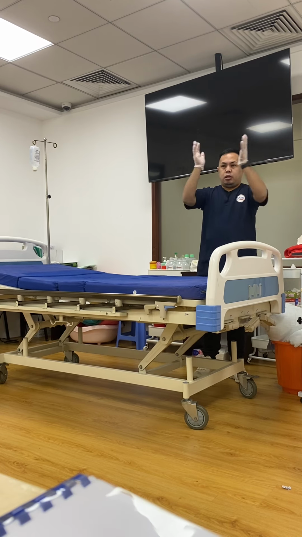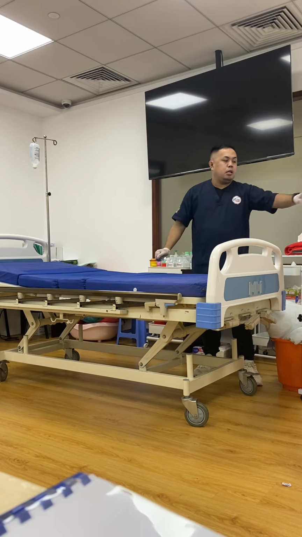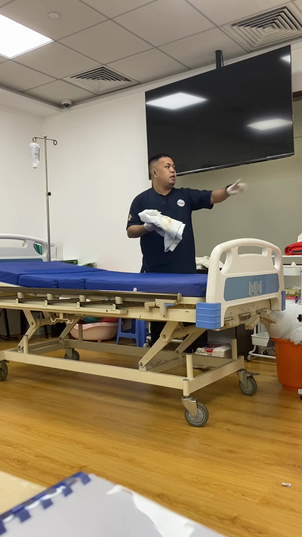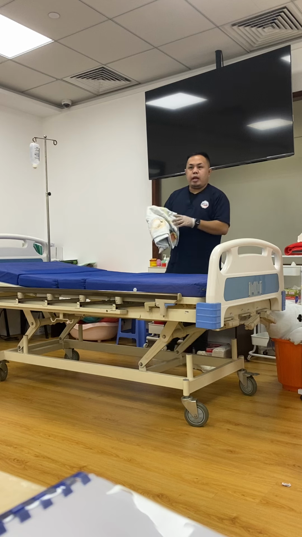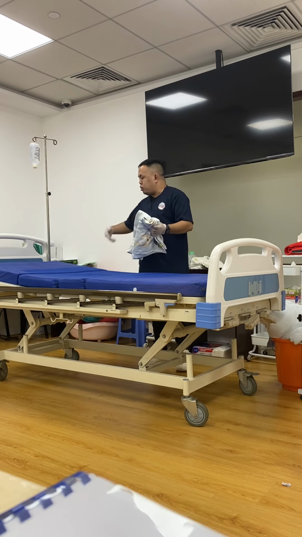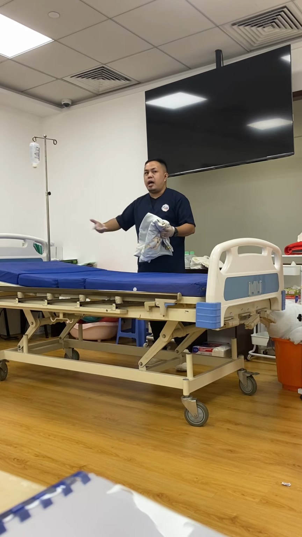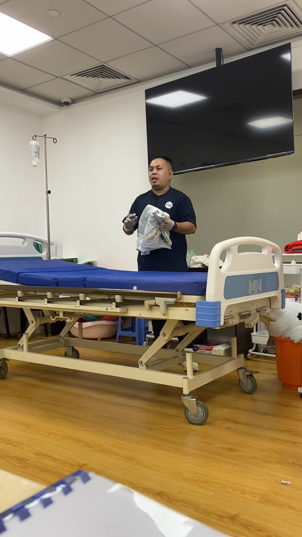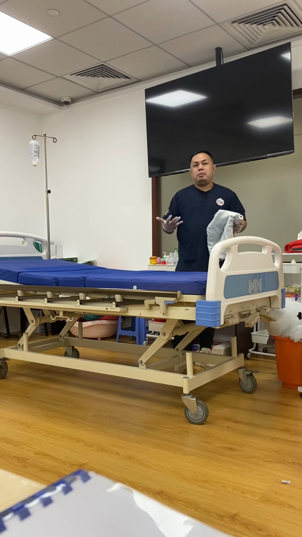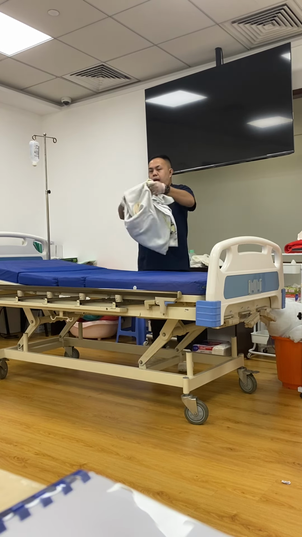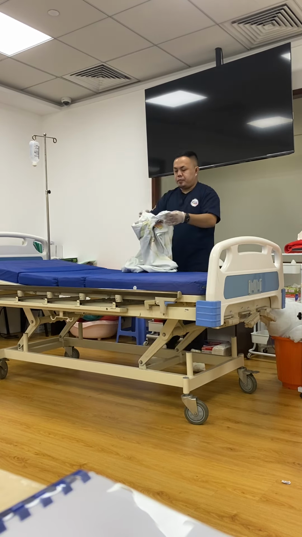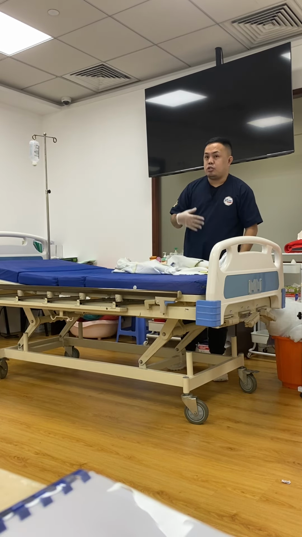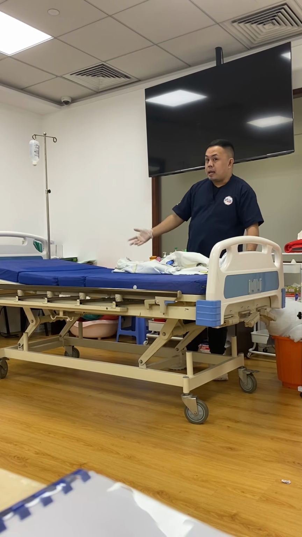You get it? So assume I have new gloves. Then I grab the new linens, starting with the bottom sheet. Make sure you can also adjust the height of the bed, depending on how tall you are and on your comfort. So now I spread the bottom sheet, which is to cover the mattress.